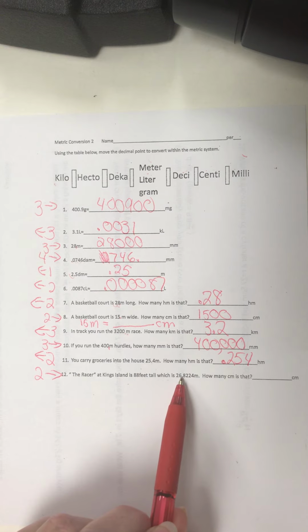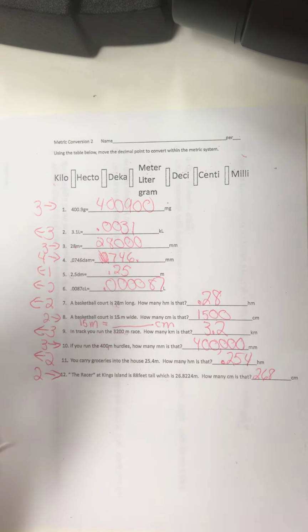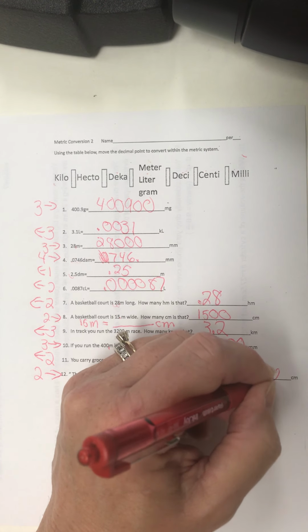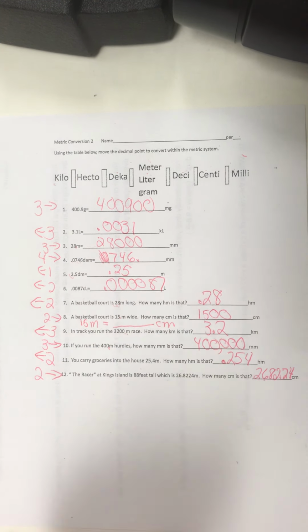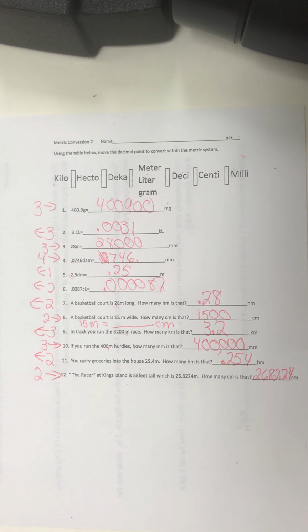So I got to take this decimal point and move it 2. So I get 2.24. The reason I put that in there is a lot of you try to put all the numbers in when you do a problem, and sometimes there's numbers in your problem you don't even need. And that's something you got to read the question.